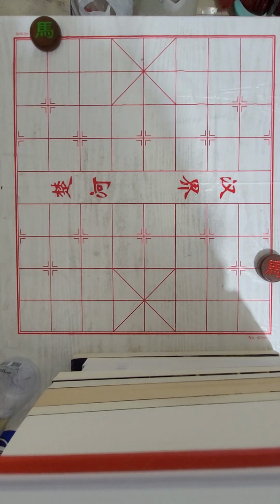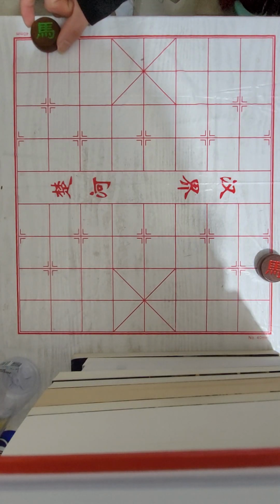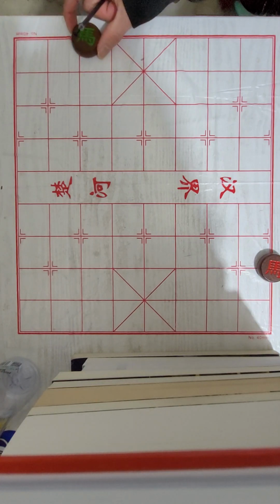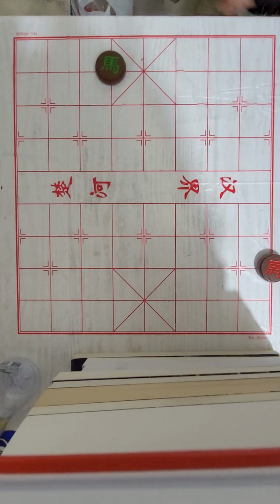Okay? And now is the green one's turn. He moves from the previous position, current position is here, to here.